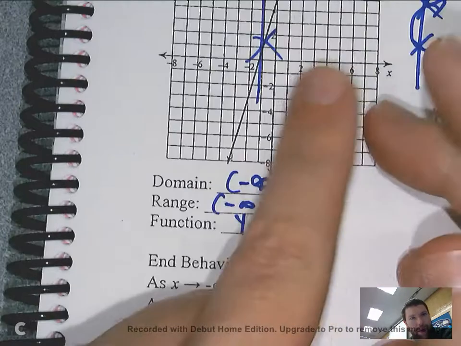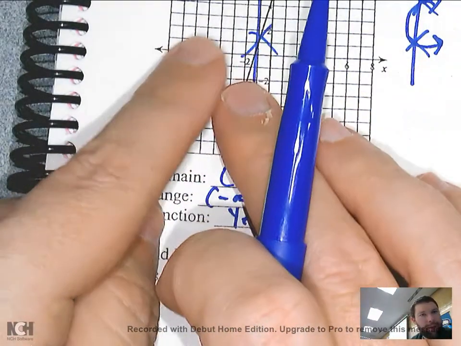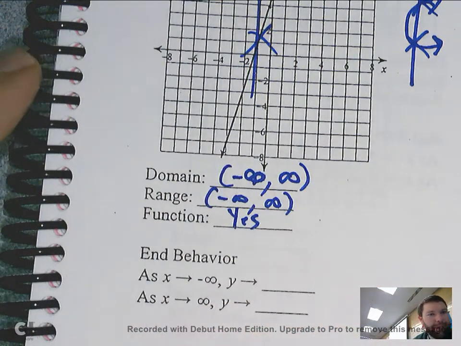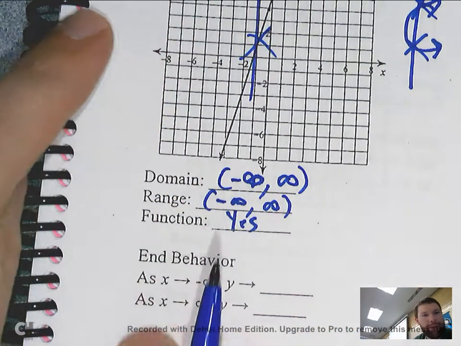So as we go here, basically I'm going to kind of follow the graph with my finger. So as I go left, what's happening to my y value? It's going down, right? So as we go left, the y value is going down.